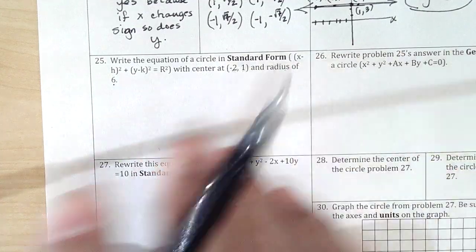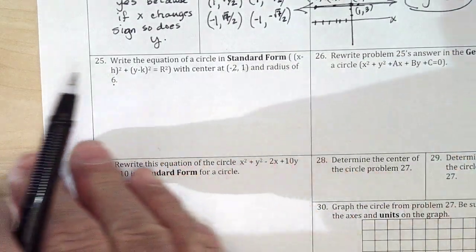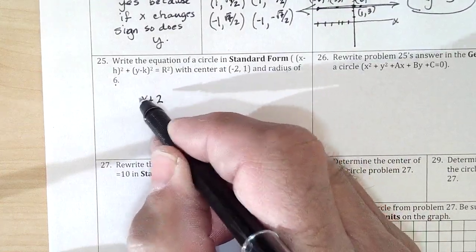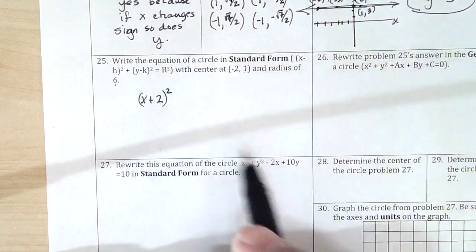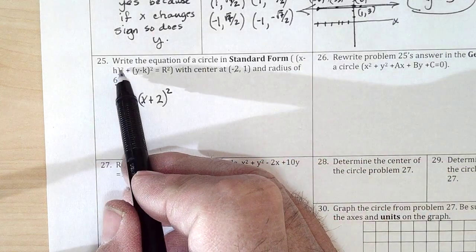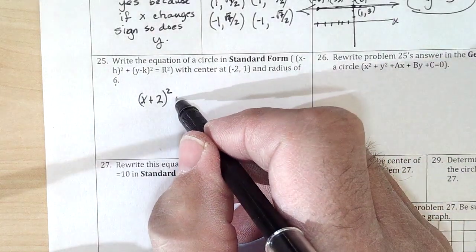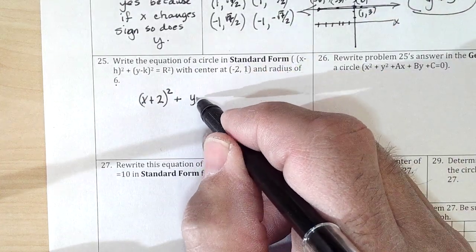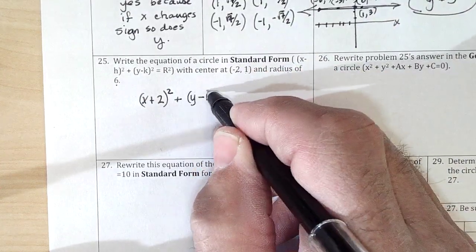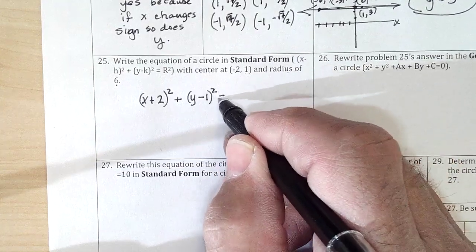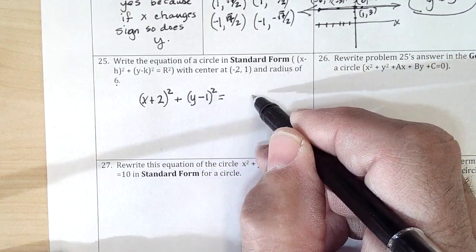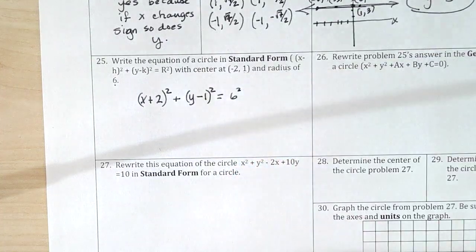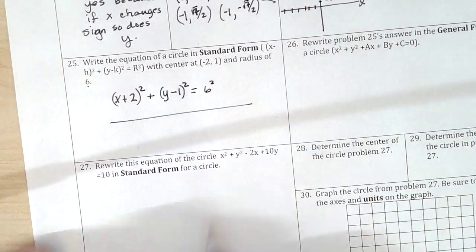So to move it -2, it would be (x plus 2) squared, x minus the center, squared. Plus, to move it 1 up, it would be (y minus 1) squared equals the radius squared, so 6 squared, or 36. So that's the standard form.